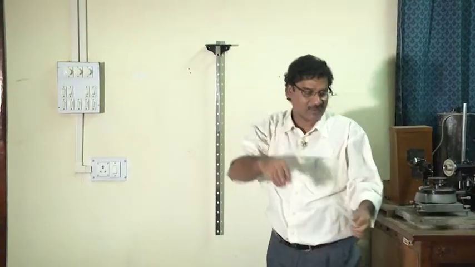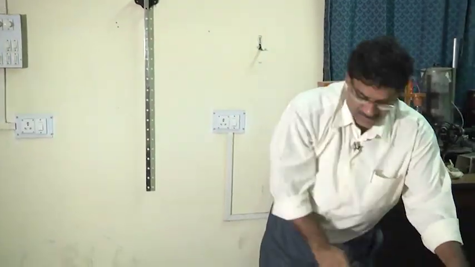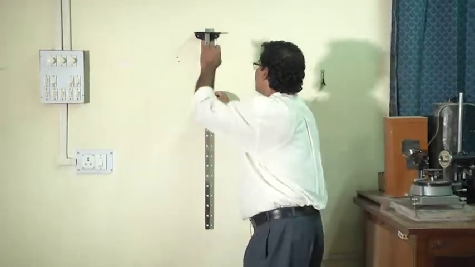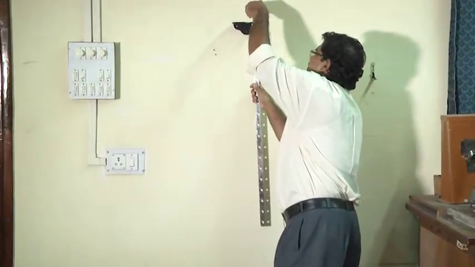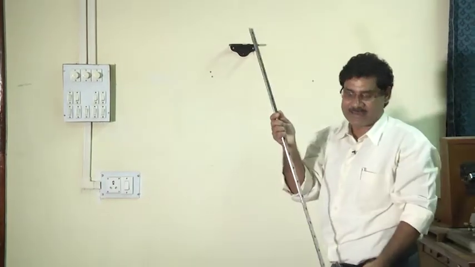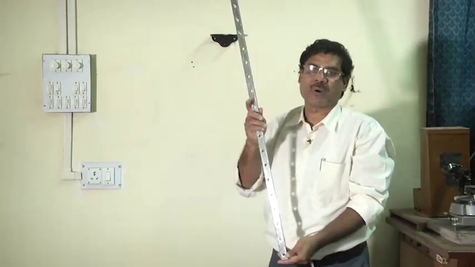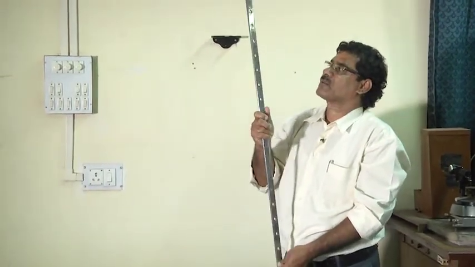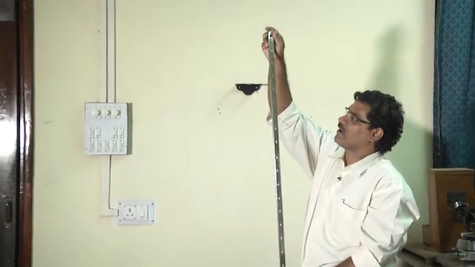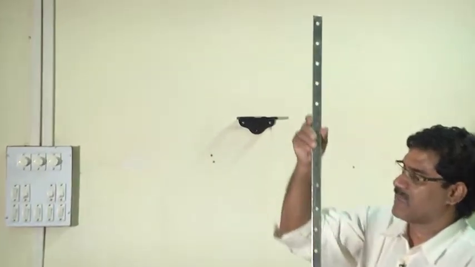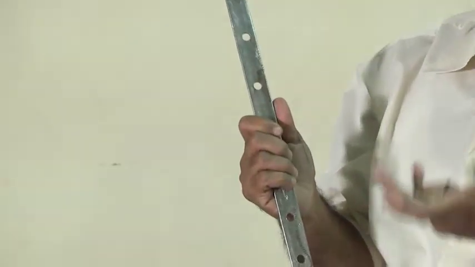Now let me show you. I can take this as a compound pendulum. I have to first find out the center of mass of this rod. Here we have taken a rod, but you can take any shape.